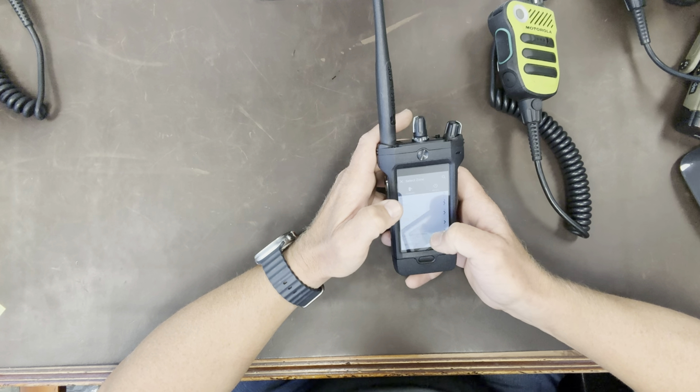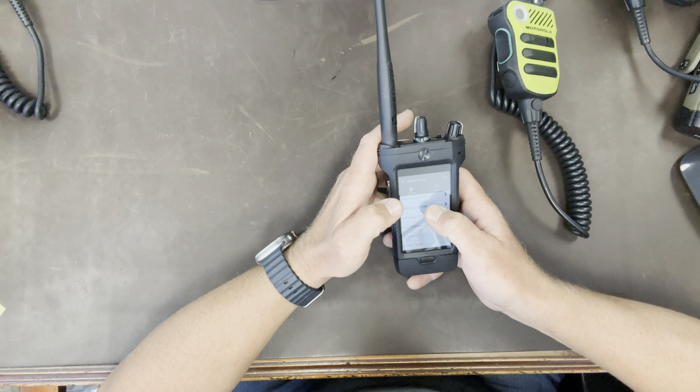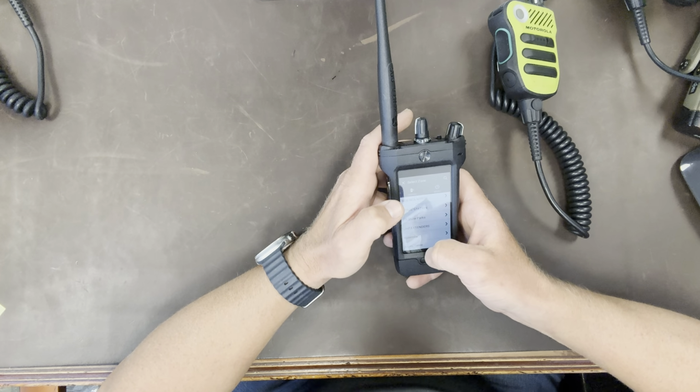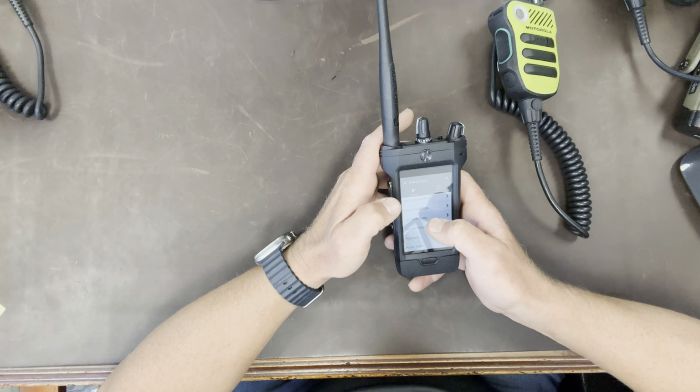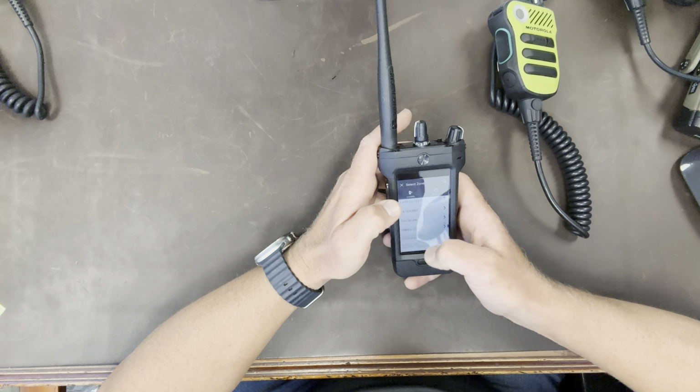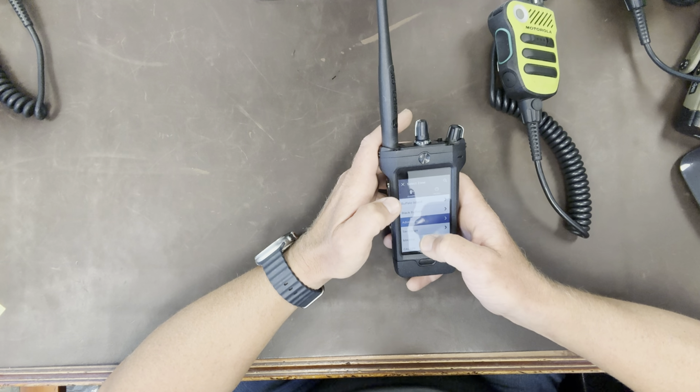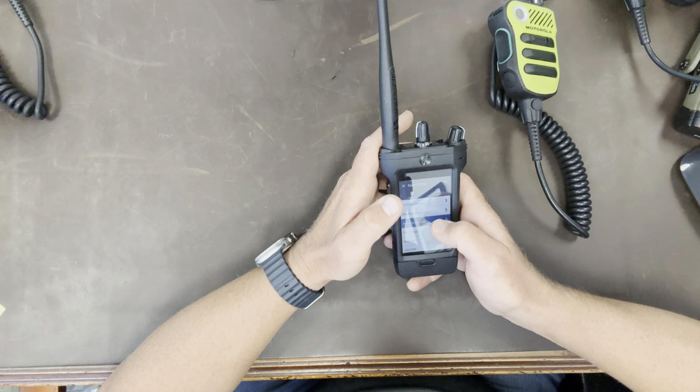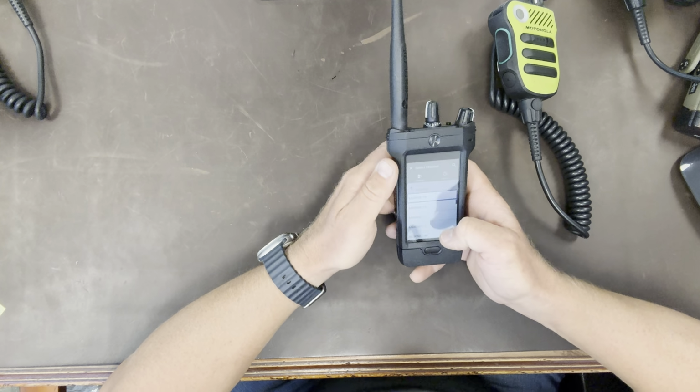Now I have a lot in here because I actually drank too much coffee, not enough sleep. I actually dropped and dragged an APX 8000 code plug over to this next code plug and wrote it, and it worked out really well.